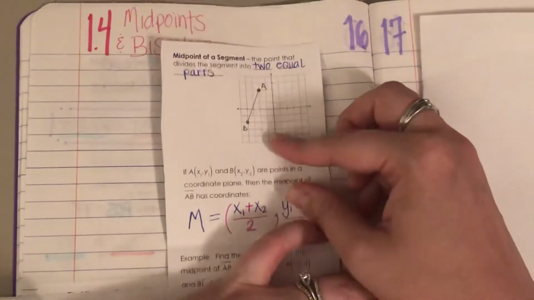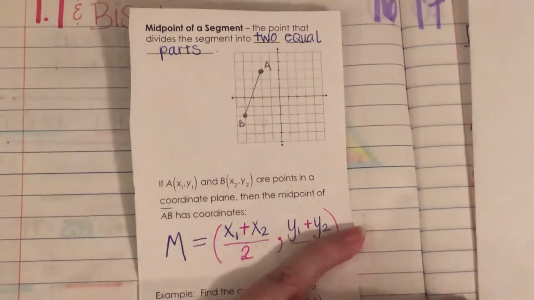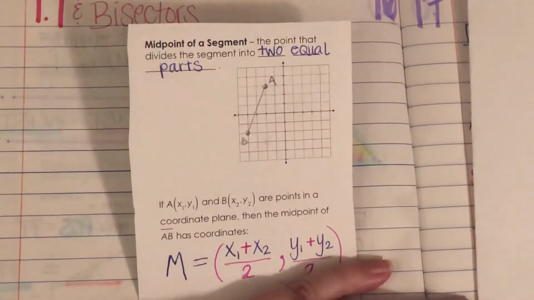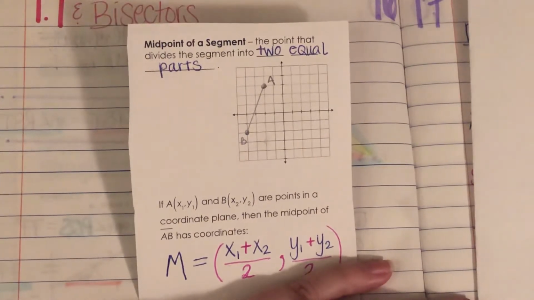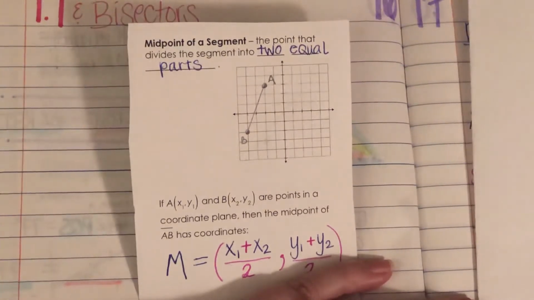Okay, so the midpoint of a segment is the point that divides my segment into two equal parts. So here's my segment AB, and we'll do an example about those specific points A and B later. Its midpoint is the one that's exactly in the middle. It's not between, it's right exactly in the middle. That's the word for the middle, midpoint.